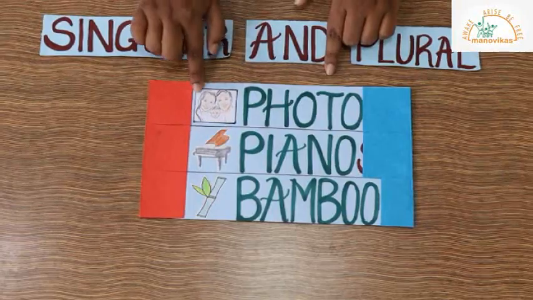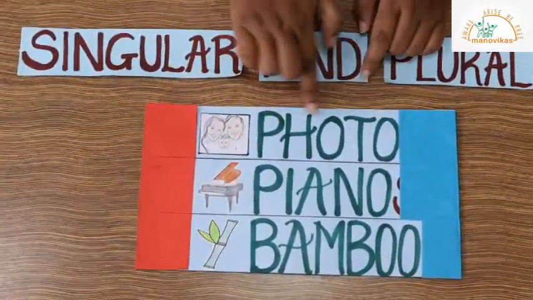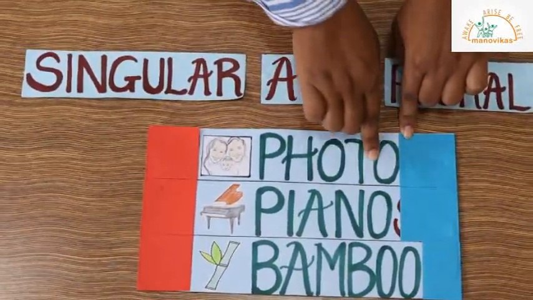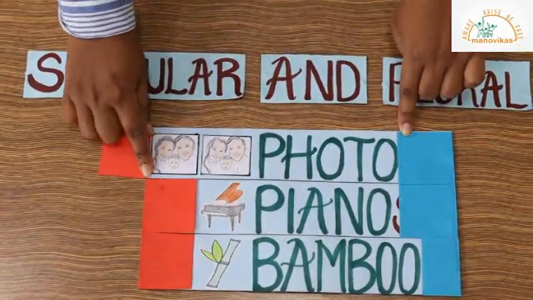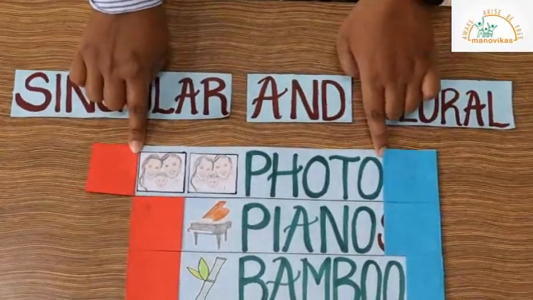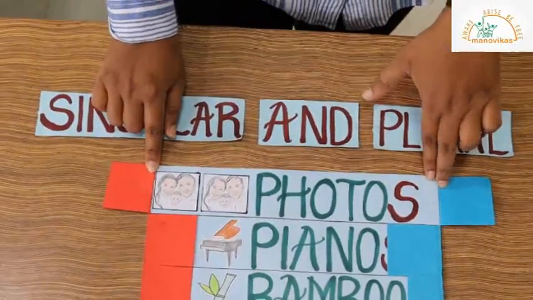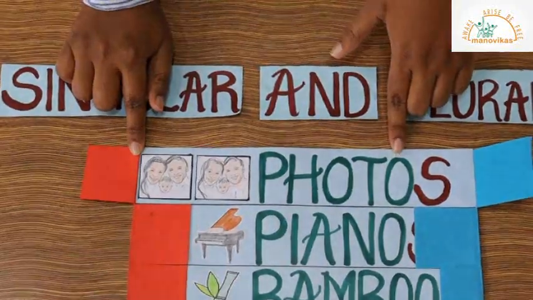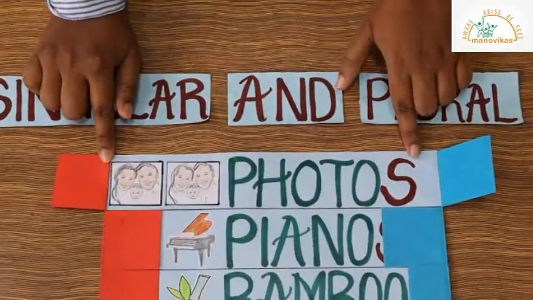Here is a picture, a photograph, a photo. This word ends in the letter O. Here we have a picture of two photographs, two photos. So this word adds only s to its singular to form its plural. This word ends with the letter O, but it adds only the letter s to form its plural.